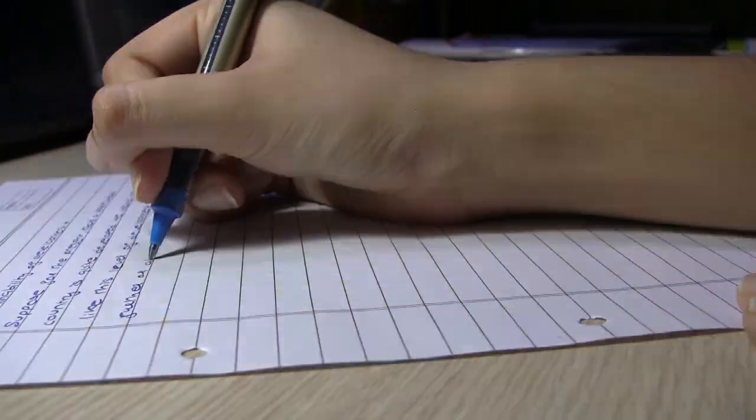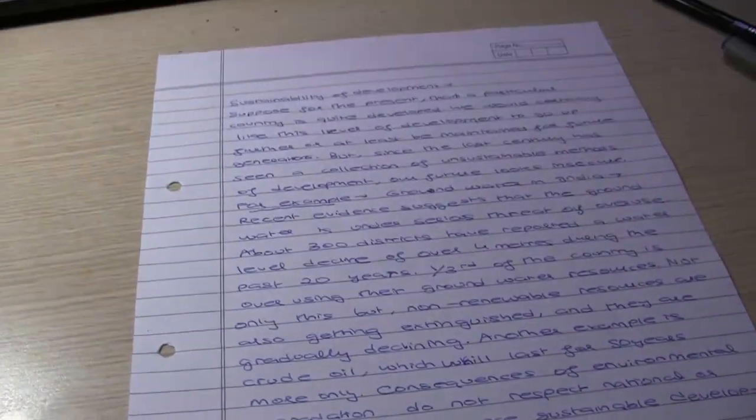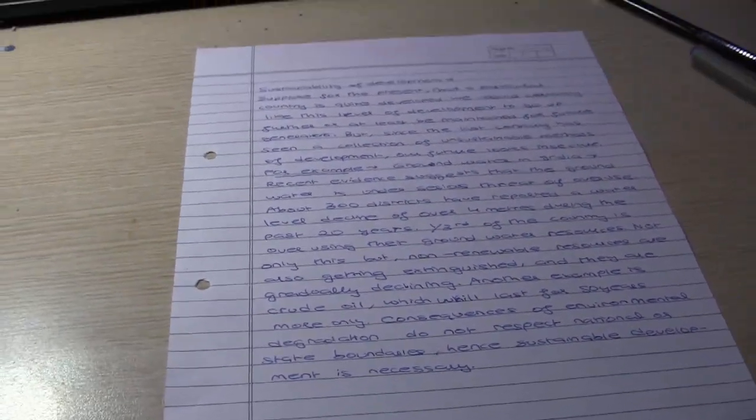Now, number 2 is make subheadings, not bullet points. I'm sure most of you know that writing a 5 marker question in a huge paragraph is a bad idea, but writing in bullet points isn't enough either.